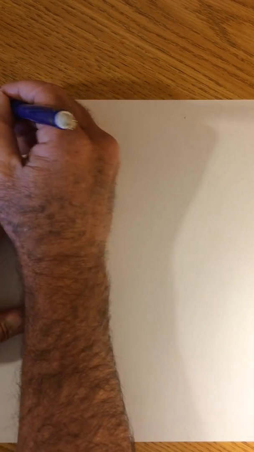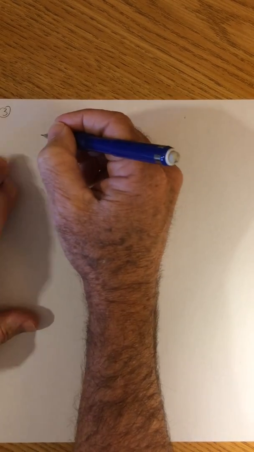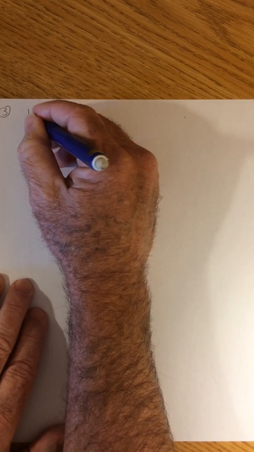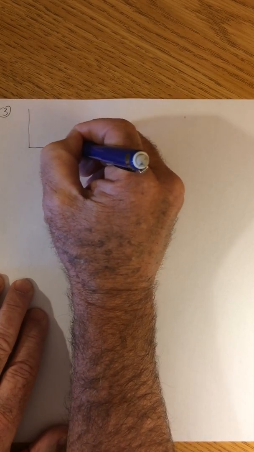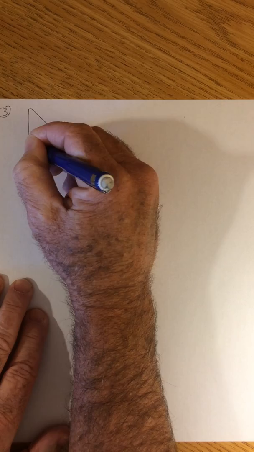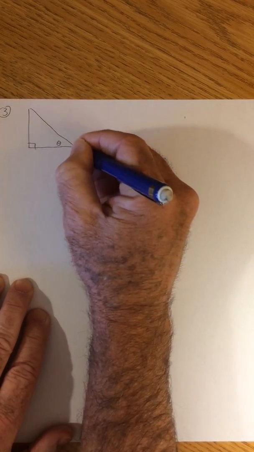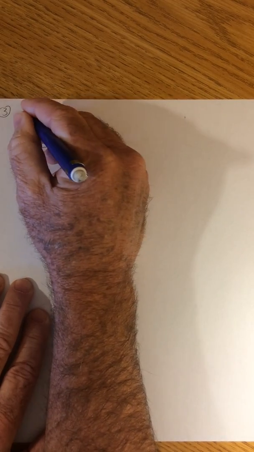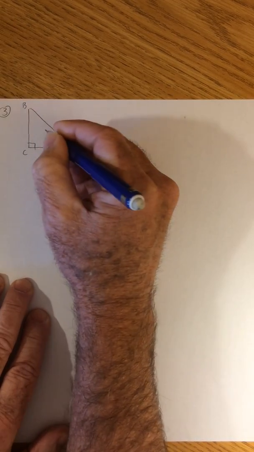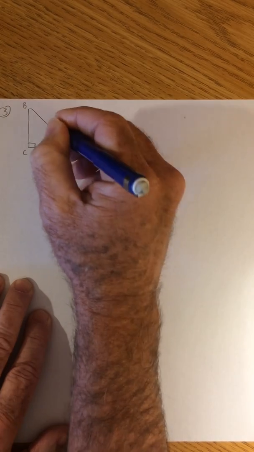Okay. Need a piece of paper. Okay. Number 3. Okay, the triangle this time looks like this. Here's the theta. Triangle ABC. This is given as 21.